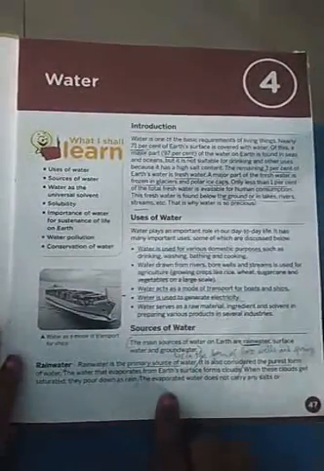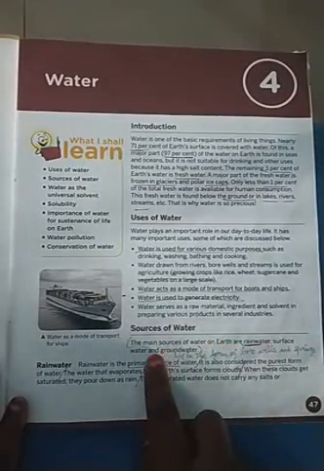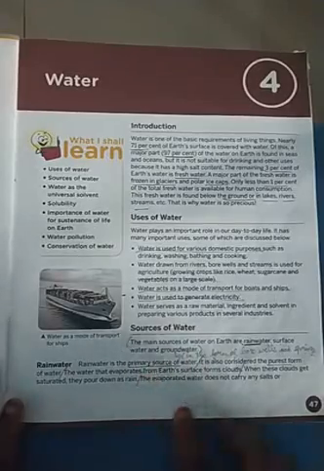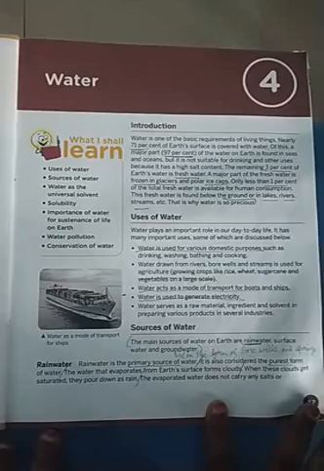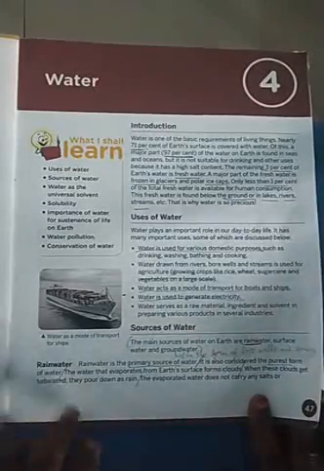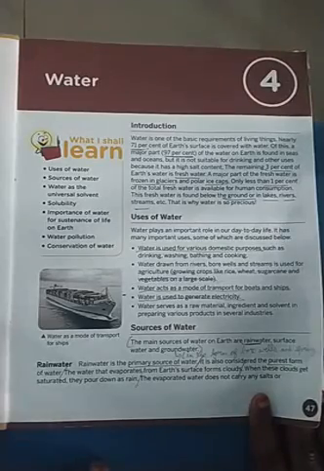Coming to the sources of water, the main source is the rainwater, and then surface water and the groundwater. Rainwater will be coming from the rain and it will be falling on the surface, and then it will be going down through the ground into the groundwater, or it can evaporate.